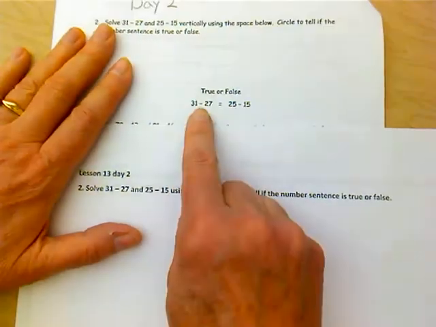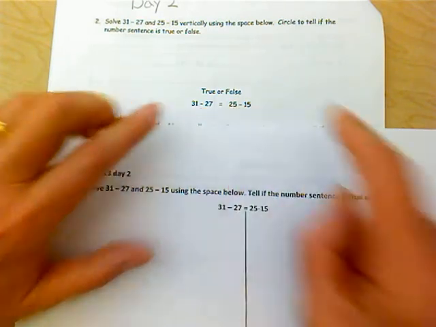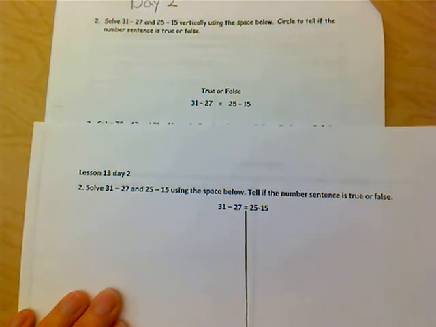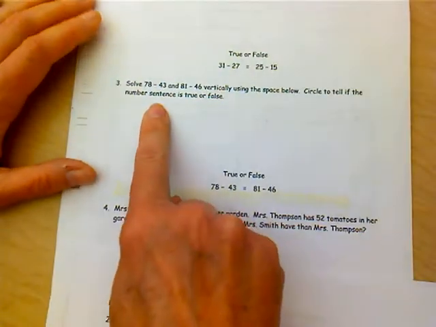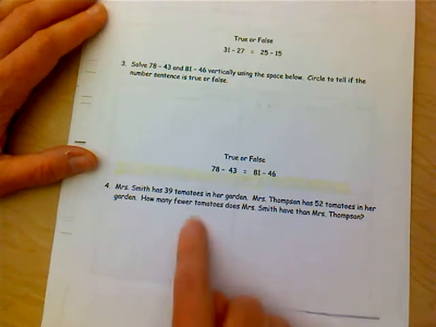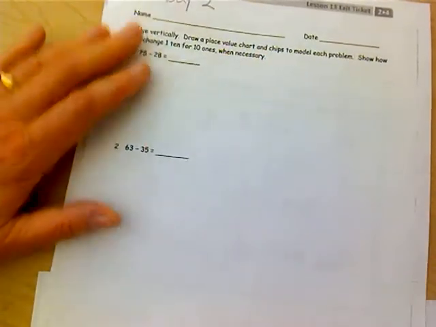And they did remind you that you should show your solution or your difference underneath and underneath, which I'll demonstrate in a few minutes. And you're going to be doing problem number 2, problem number 3, they're very similar, and then problem number 4 is a word problem that you're going to need to solve. And then you're coming over to your exit ticket.